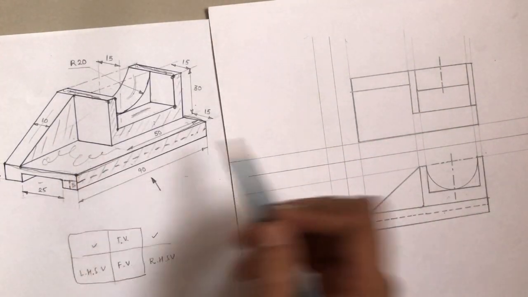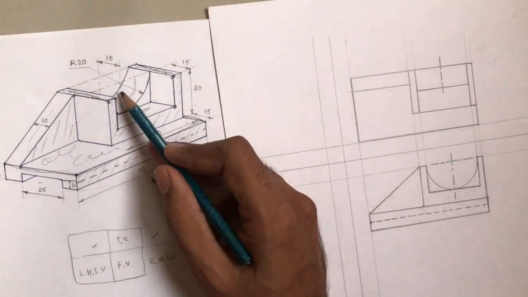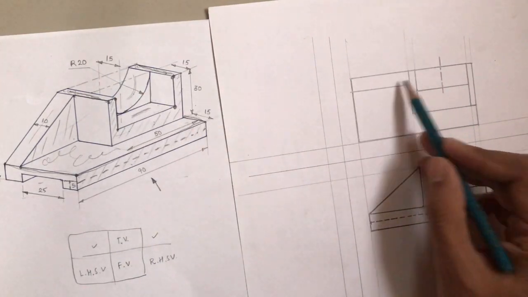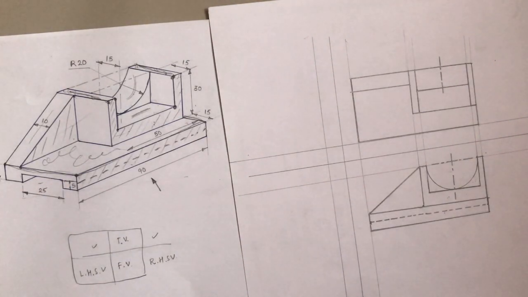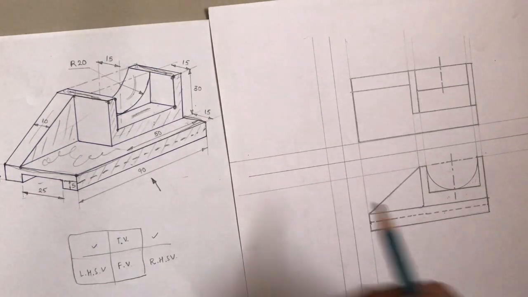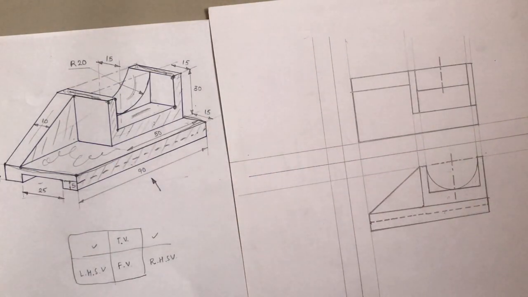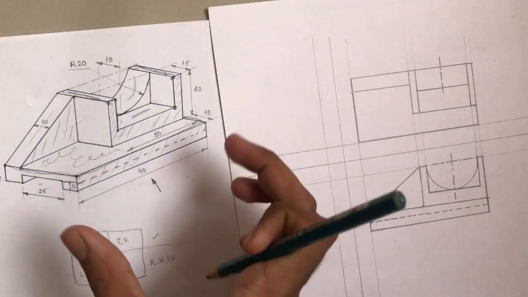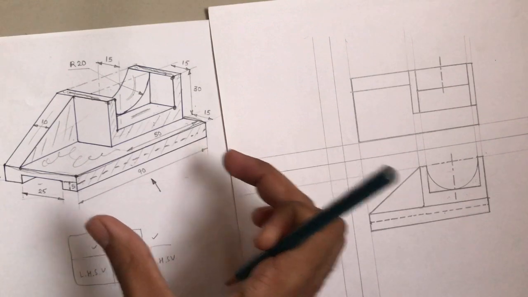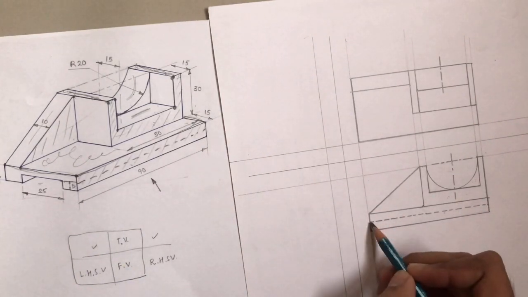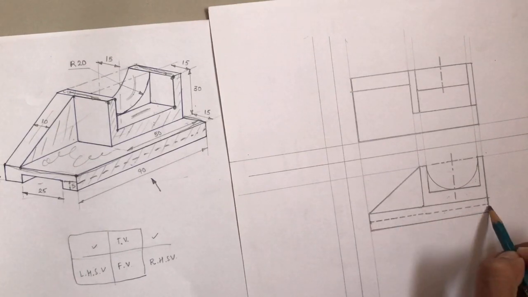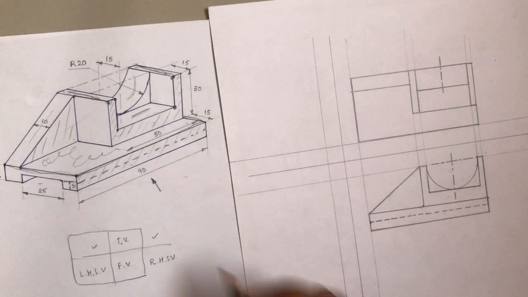Again let's check. So base is there, then circle, square, slope. Yes, now this cut portion is remaining. If it is not visible from any view, then it will be hidden. Yes, in top view it is also not visible, so let us draw a hidden line. What is the length of the slot? It is visible in front view. So this one is the total length. It starts over here and ends over here. So these are the two ends of the slot.